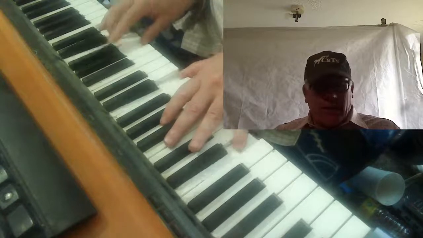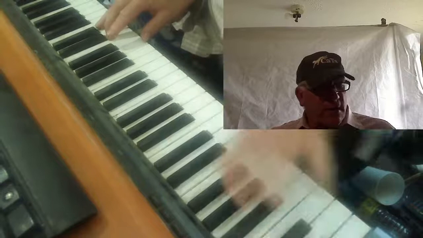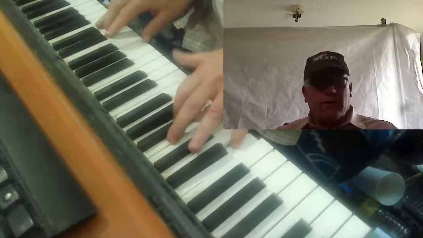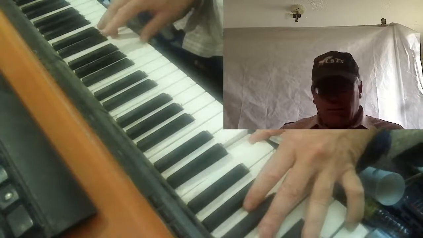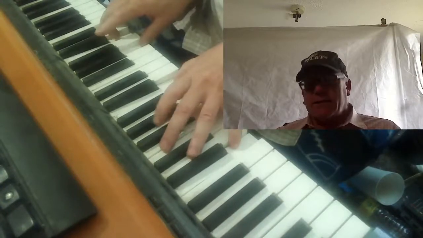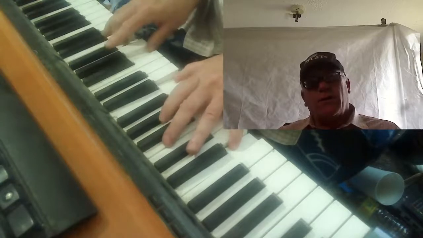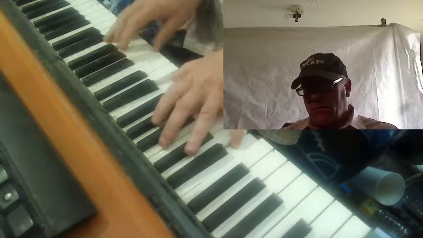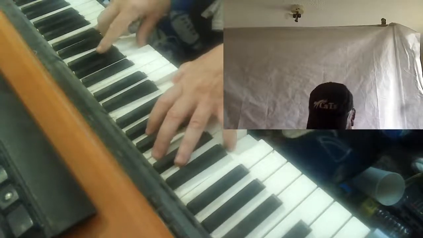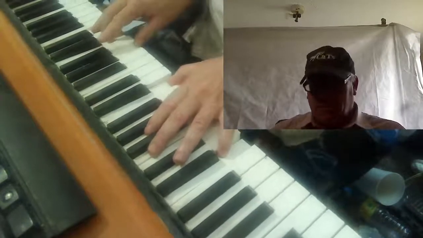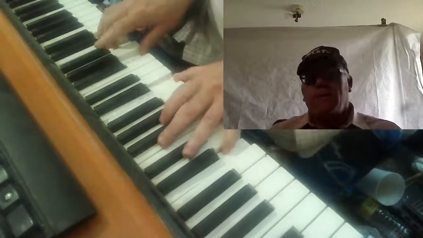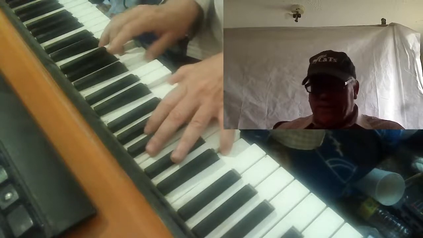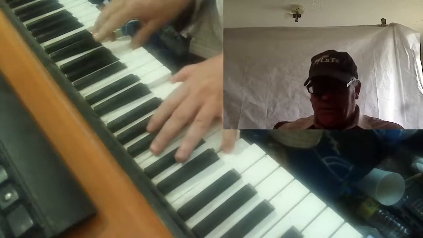Okay, so here we go. And I'm using a pedal tone right here. That means I'm not changing the bass note. I'm leaving it on one note. So here we go. Here's the 6th, 5th, the 4th. What happens if we add a 7th to that 5th? Let's see.